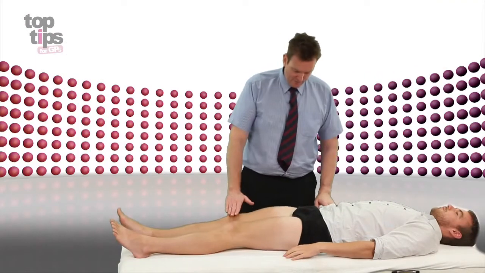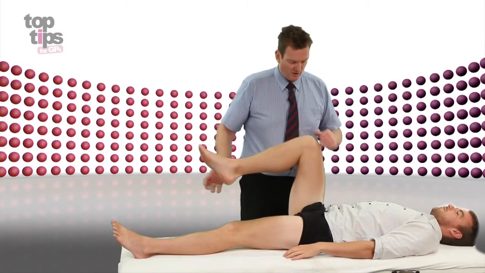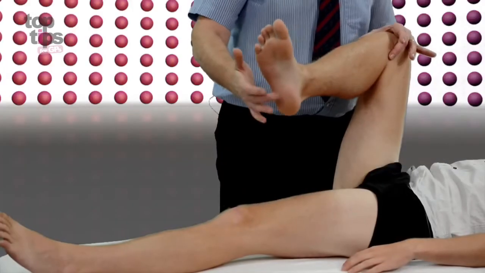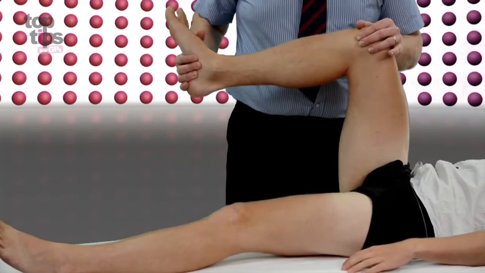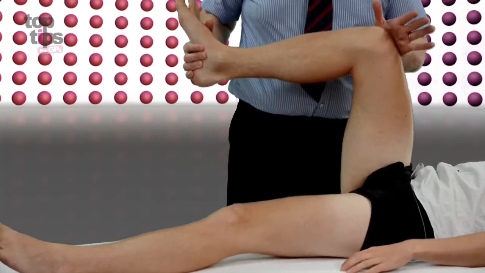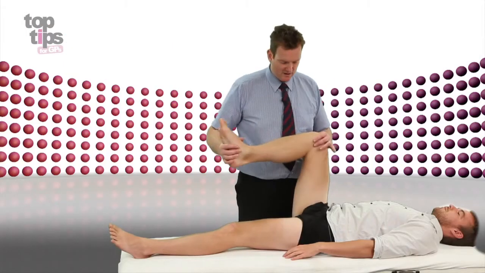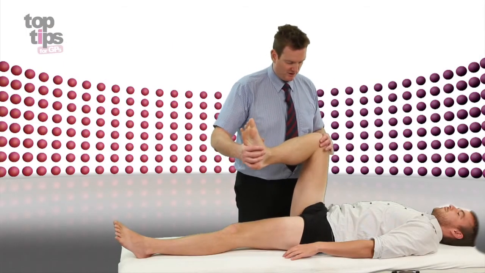Just lift this leg up for me, please. Bend it for me. Okay, so it has good flexion of his hip. Turn your ankle inwards and then back out. And again, we'll check those rotations. So internal rotation should come to approximately 30 degrees and external to 40 degrees.